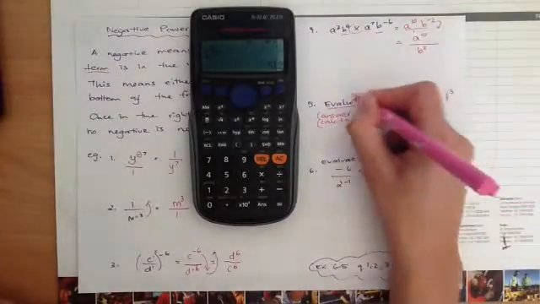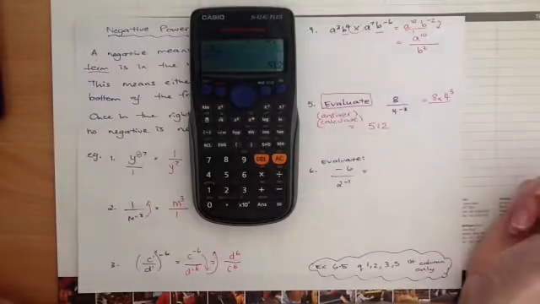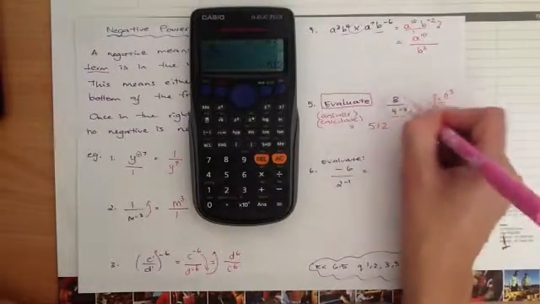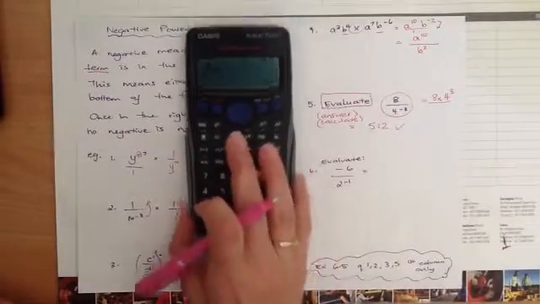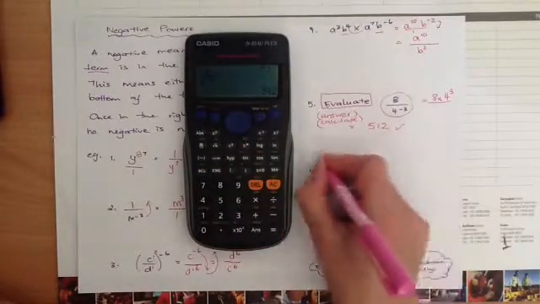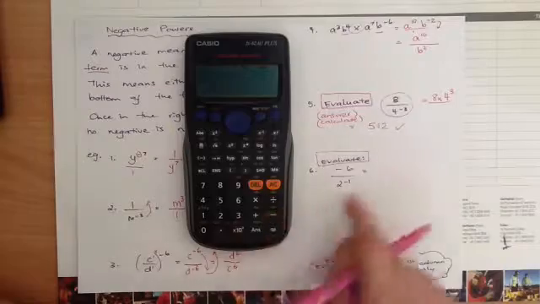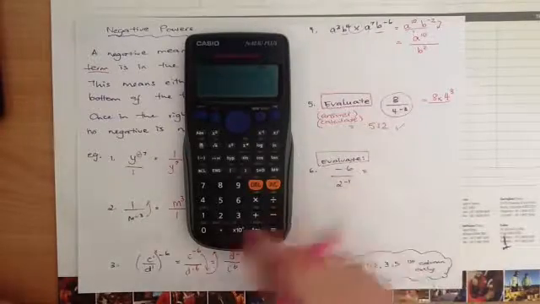Alternatively, as soon as it says evaluate, pick up your calculator and use it and type it exactly in as you see it carefully. You will get your answer straight away. Let's have a look at the next one. I see evaluate. Great, pick up my calculator. Type it in exactly as I see it.